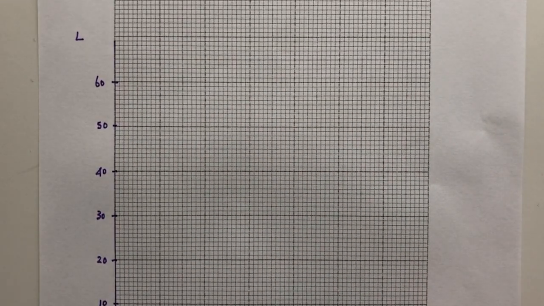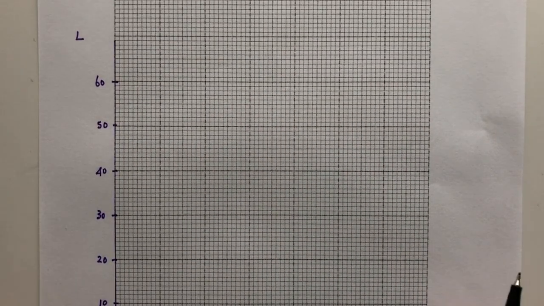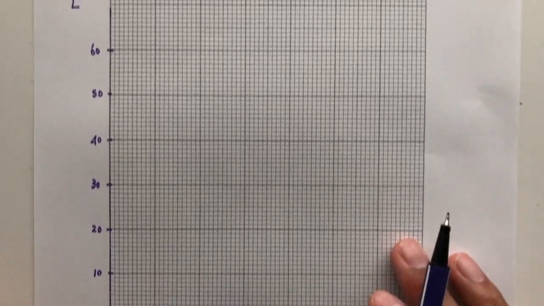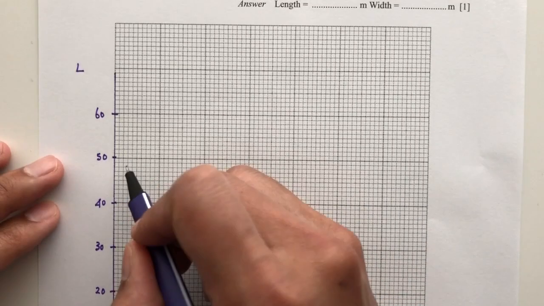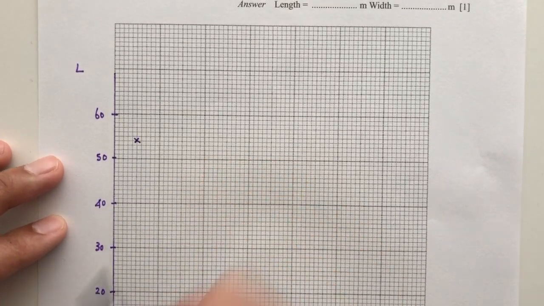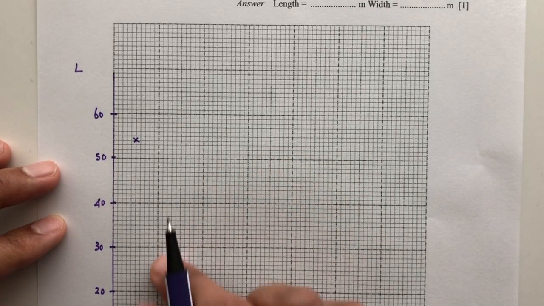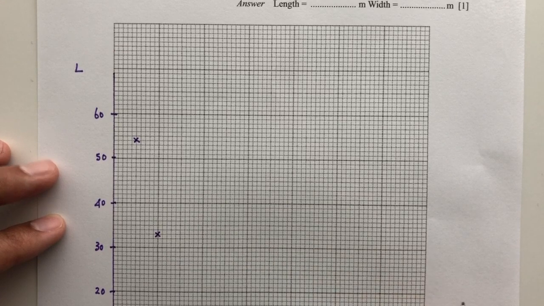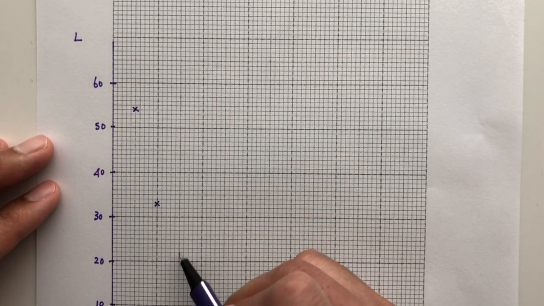Okay, so now let's plot the points. The first point I have is (2, 54). So 2, 54 will be about here. Then I have (4, 33). 4, 33 will be this one. Then I have (6, 28.7), then (8, 28.5), then (10, 30).